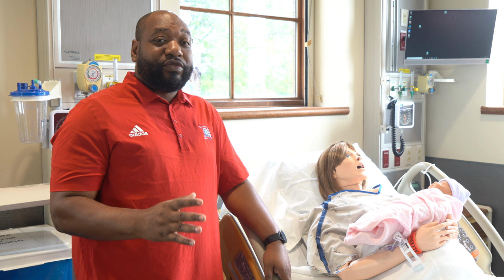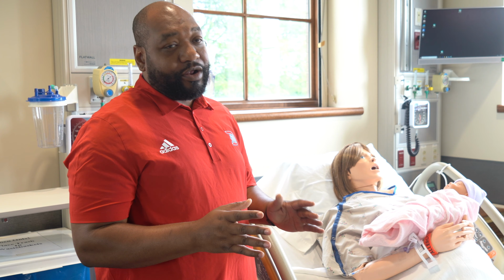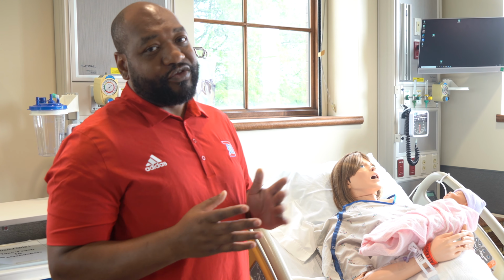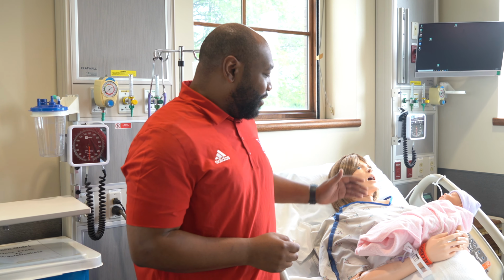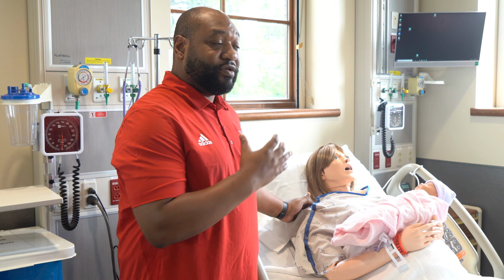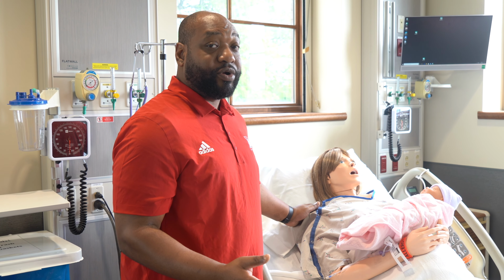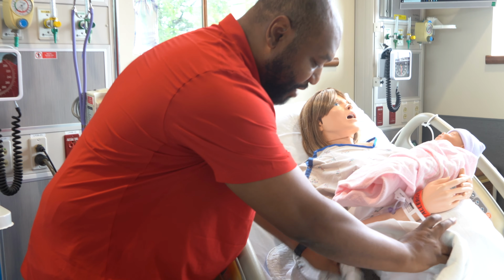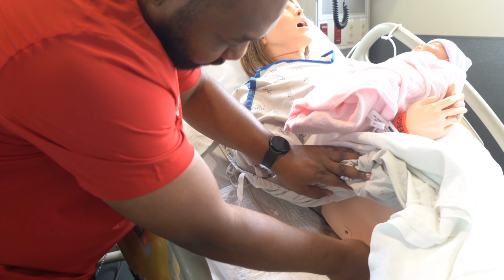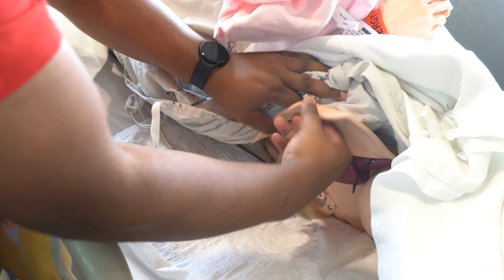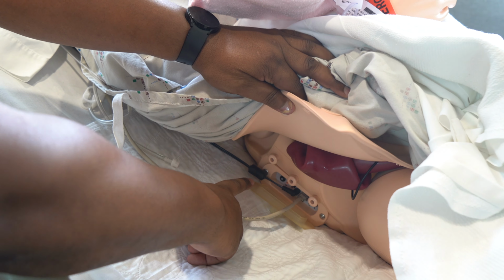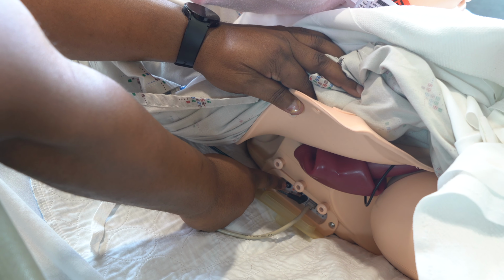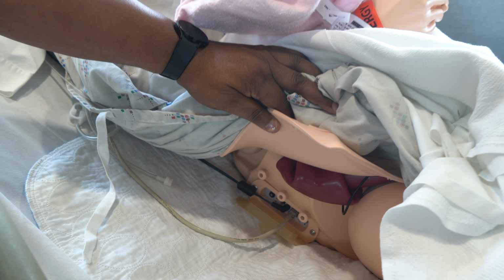Alright, so here in Suite 2, this is set up for OB as well as Pediatric. We have our Sim Mom here who simulates actual labor. Her power button is the same as Sim Man. It's located underneath the skin here, and hers is a button. So you just push that button in, the same as Sim Man.